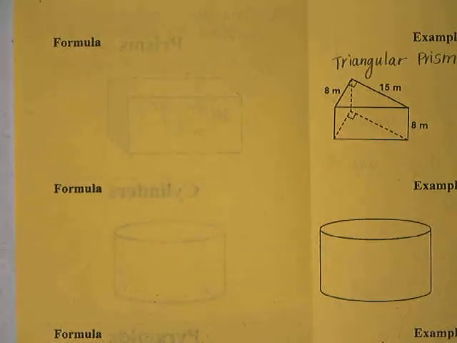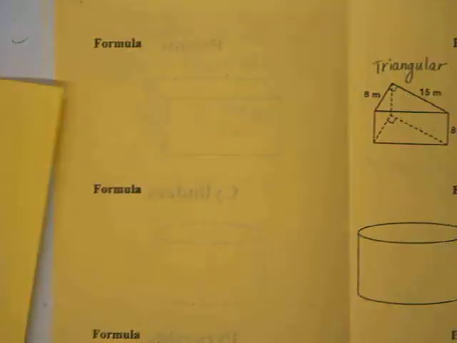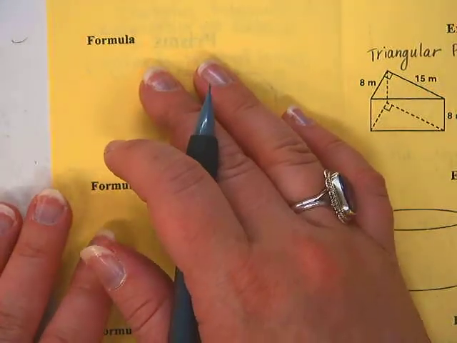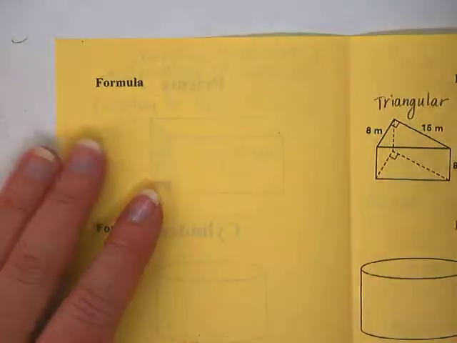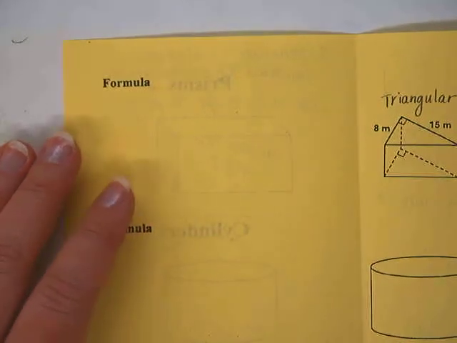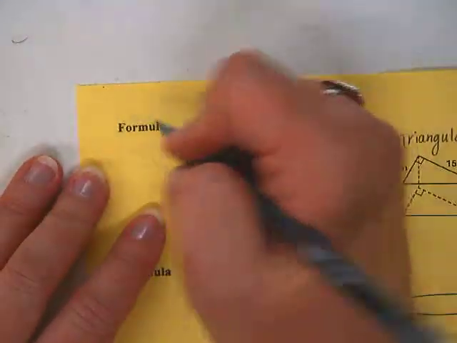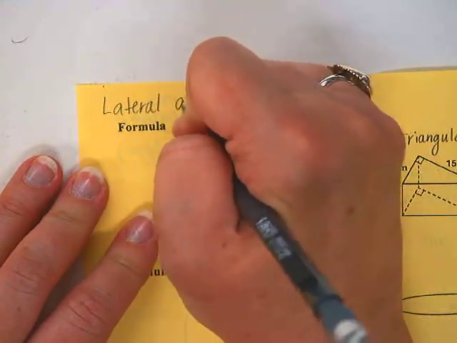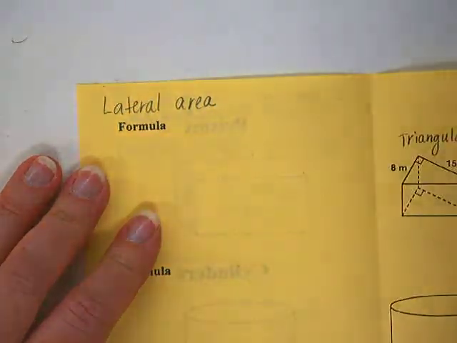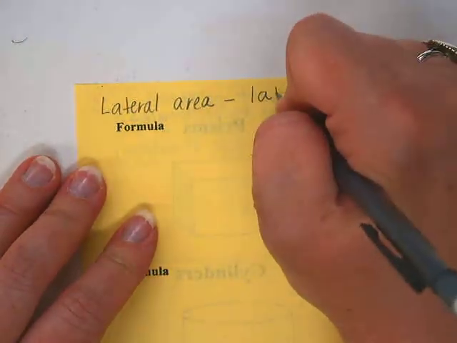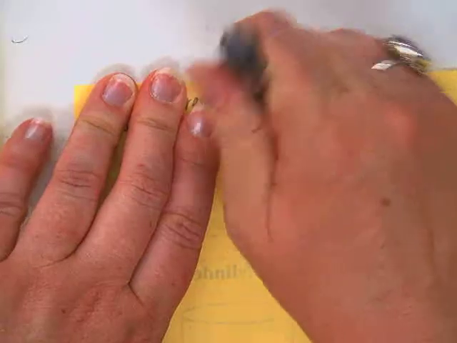Okay, let's go through the formula for the surface area of a prism. In order to learn this, we have to understand two different things. One is called lateral area, and one is called surface area. We might want to write these somewhere else, but I'm just going to squeeze them in here. Lateral area is the lateral faces.